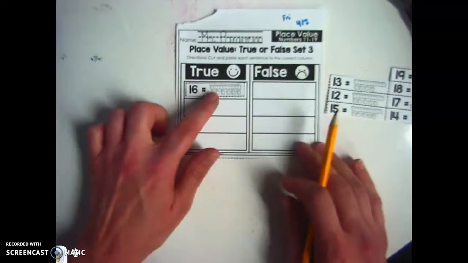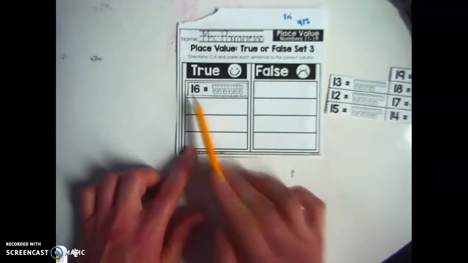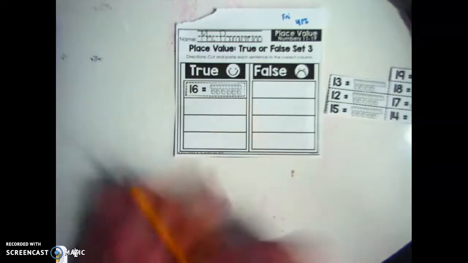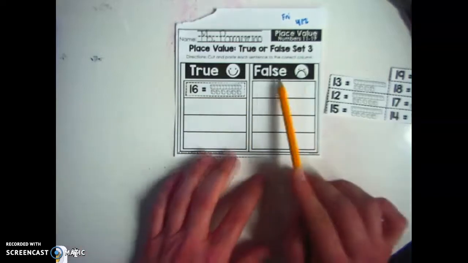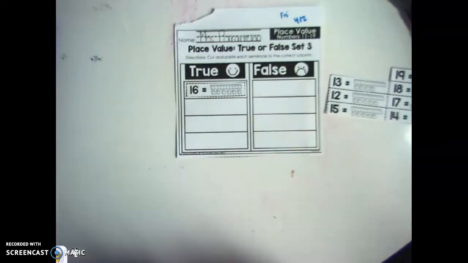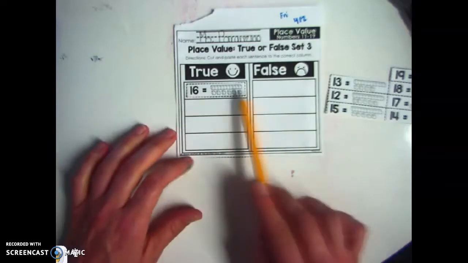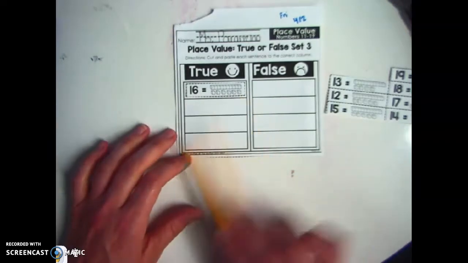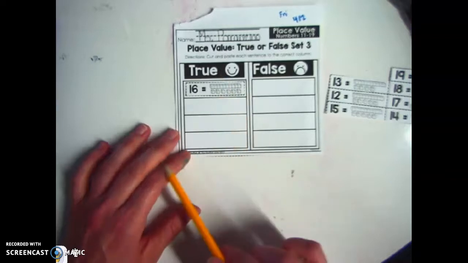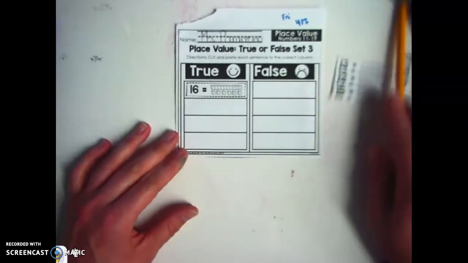That is true. Now, if I had 16 equals and I had 17 blocks, that would not be true. I would need to put it under false. So again, your directions are to read the number and then count your base 10 blocks. If it's true, put it under the smiley face, true. If it's false, put it under the sad face, false.